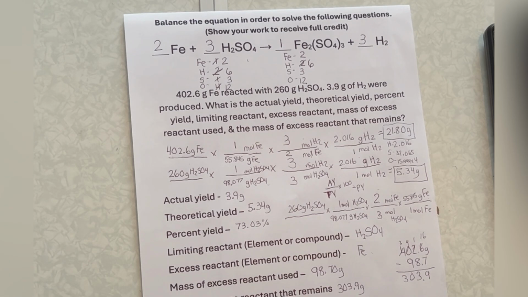And that is how you solve for percent yield, actual yield, theoretical yield. Find the limiting reagent, limiting reactant, the mass of it, how much excess reactant you use, and how to find what's left over.